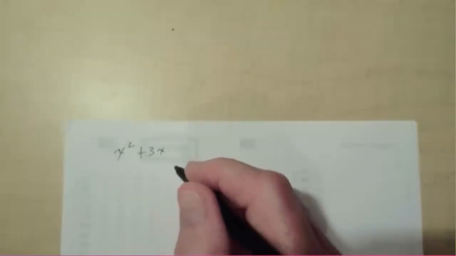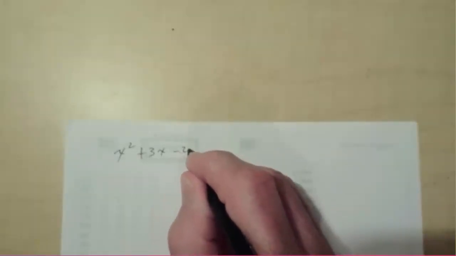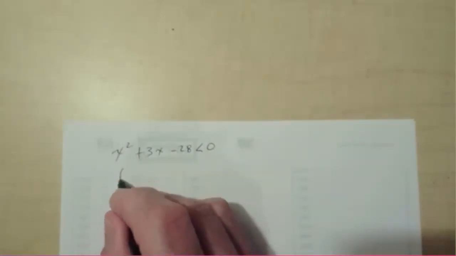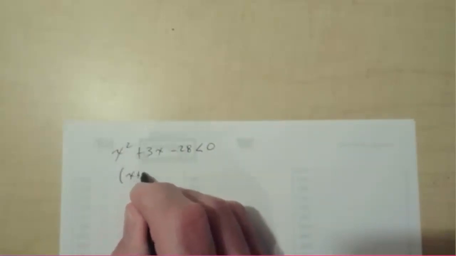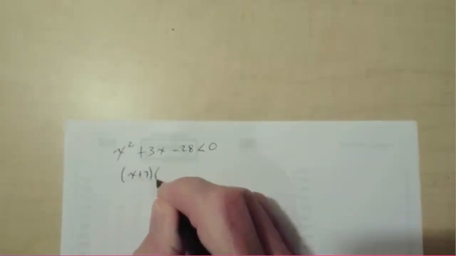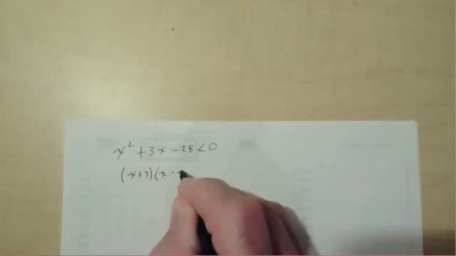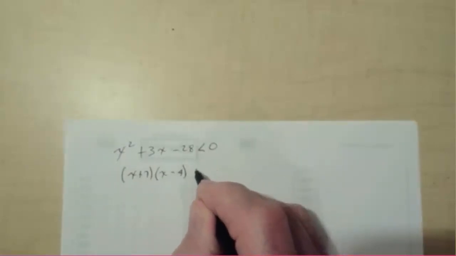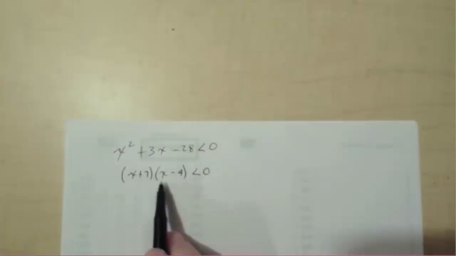x squared plus 3x minus 28 less than 0. Now I'll tell you the factors of this are x plus 7 and x minus 4, again less than 0. So we set each one of these to less than 0.